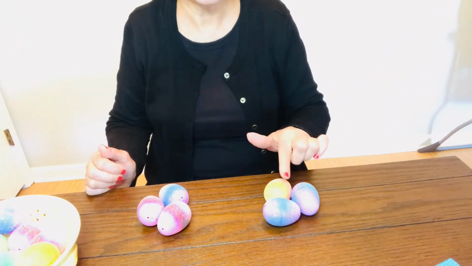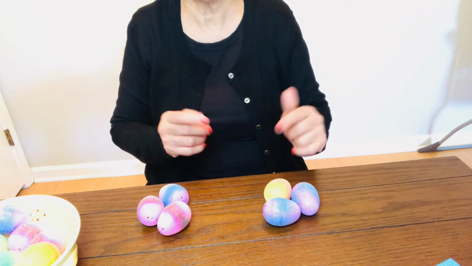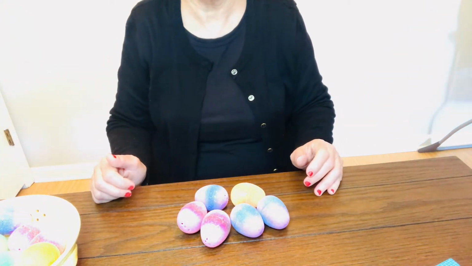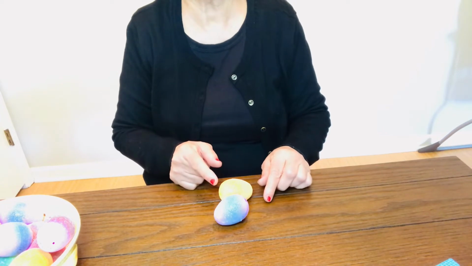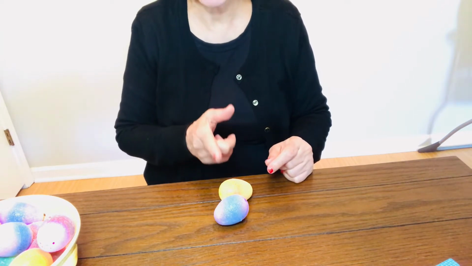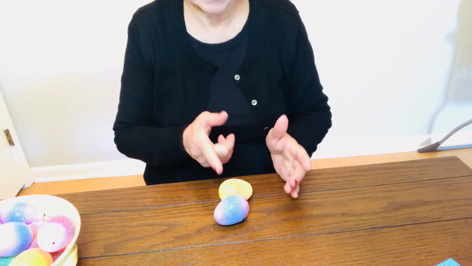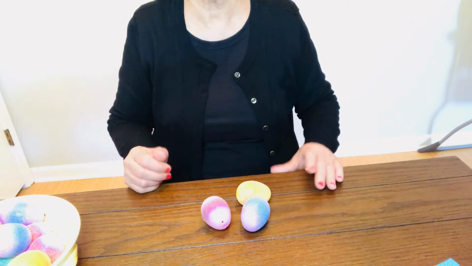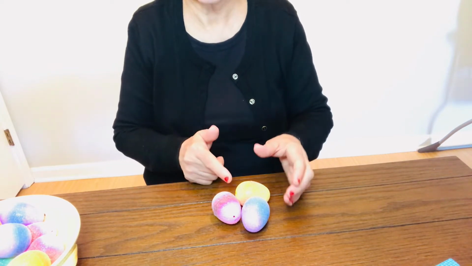3 multiplied by 2 equals 6. 2 multiplied by 1 equals 2. 3 multiplied by 1 equals 3.